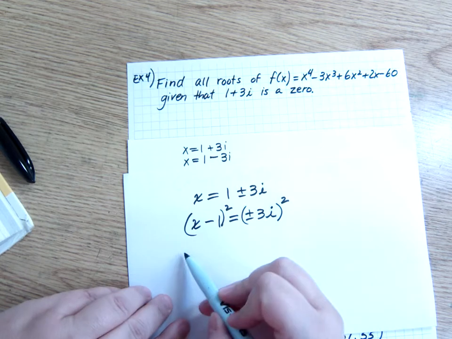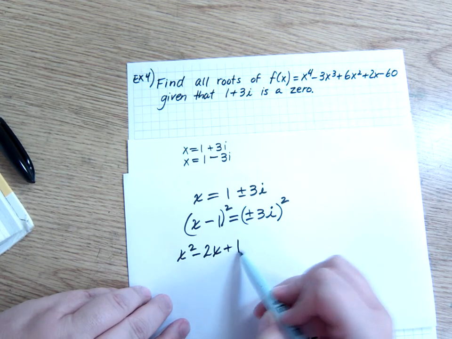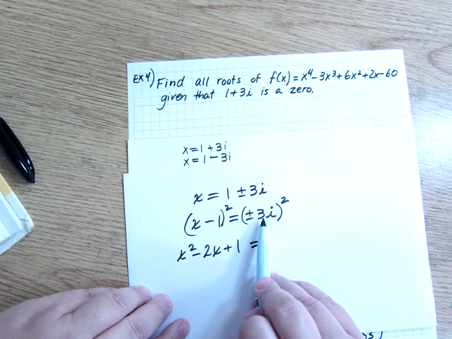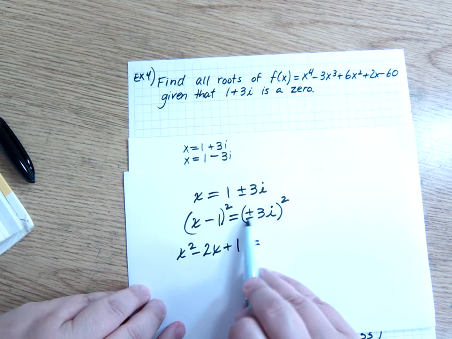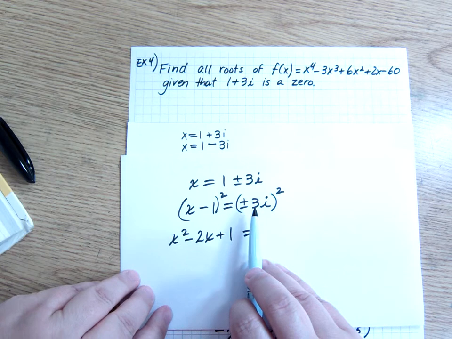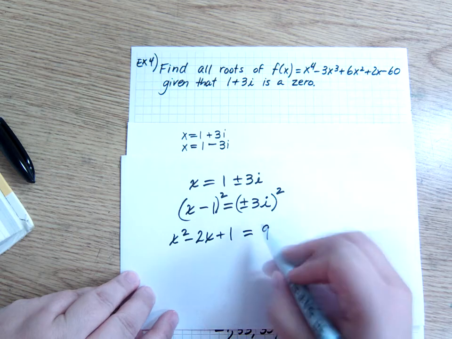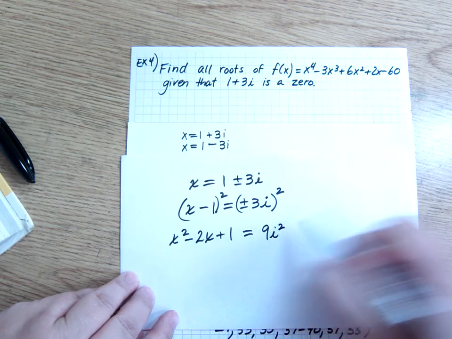This side, when I square it, is x squared minus 2x plus 1. This side, when I square it, this doesn't really matter. It doesn't matter whether it's positive or negative. That's why I left it like that. Because either way, when I square negative 3, I get 9. When I square positive 3, I get 9. So I'm going to have 9. And I'm going to have i squared, which is what?